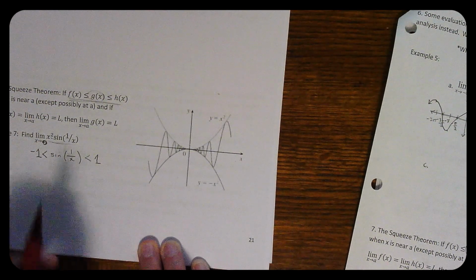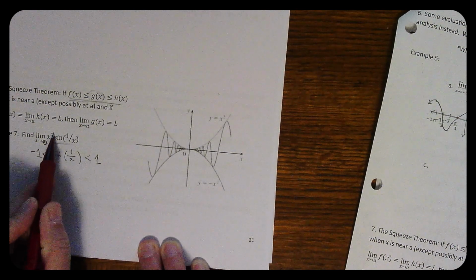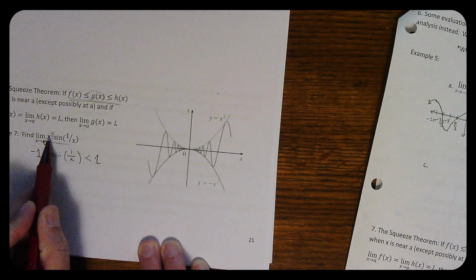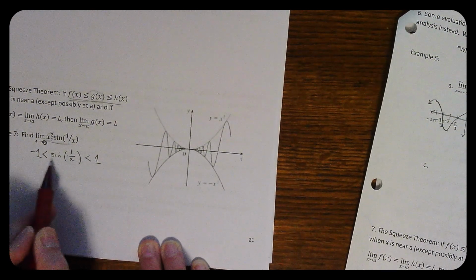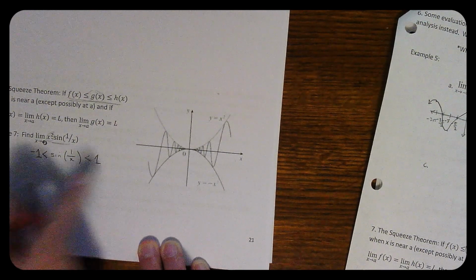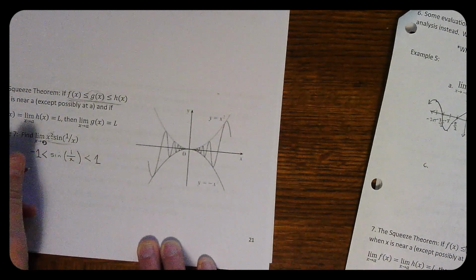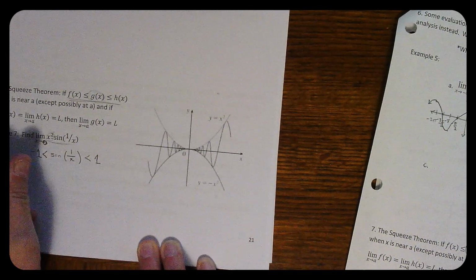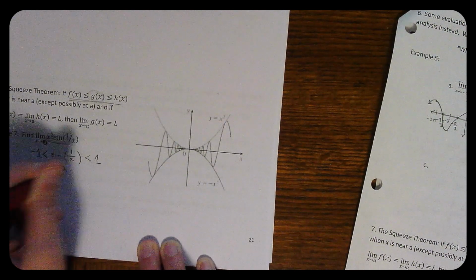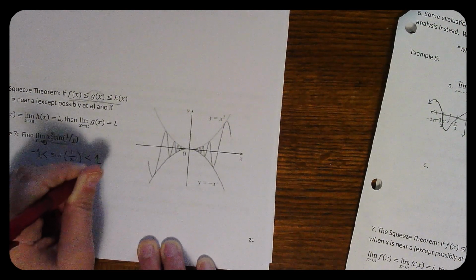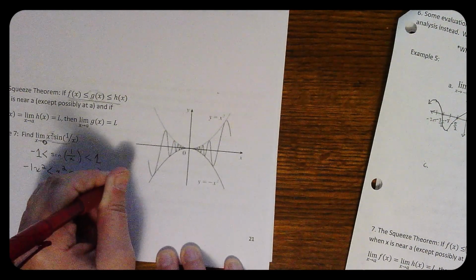Now we can bring this x squared in, and since x squared is positive, no matter what we put in for x, we can multiply it to all three without affecting these inequalities, because if you multiply by a positive number, you don't have to worry about switching the sign. So I'm going to multiply this by x squared and get -1 times x squared. Multiply this middle one by x squared and get the function that we were thinking about. And then I'm going to multiply 1 by x squared.